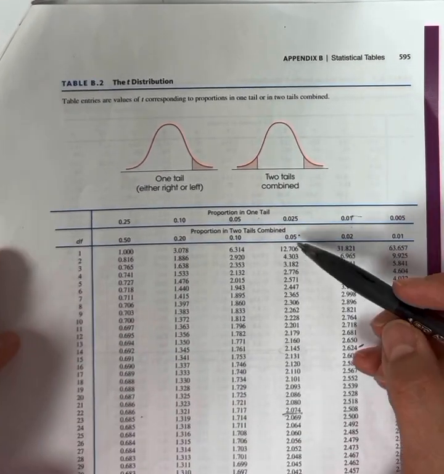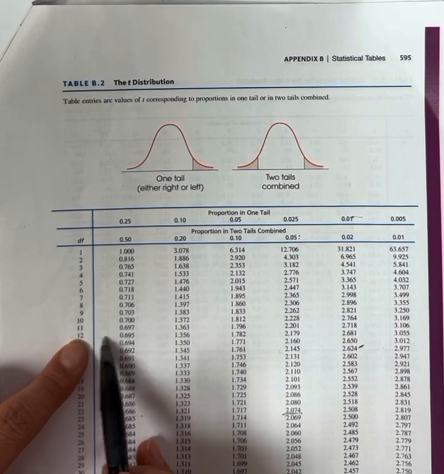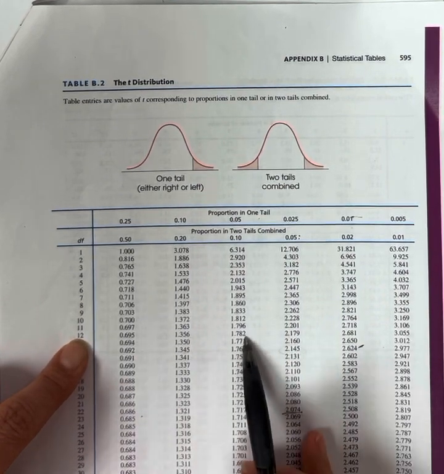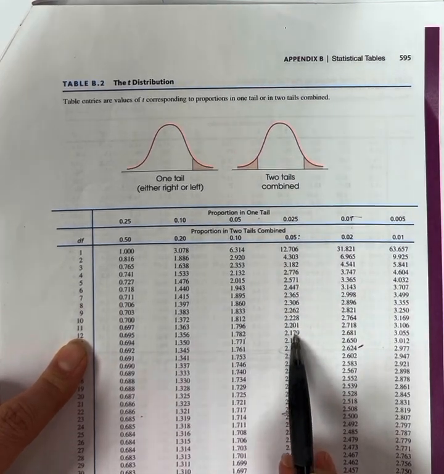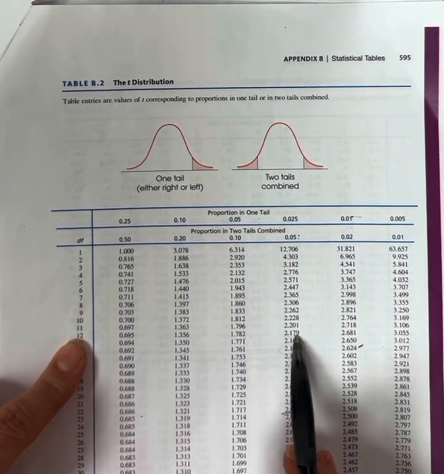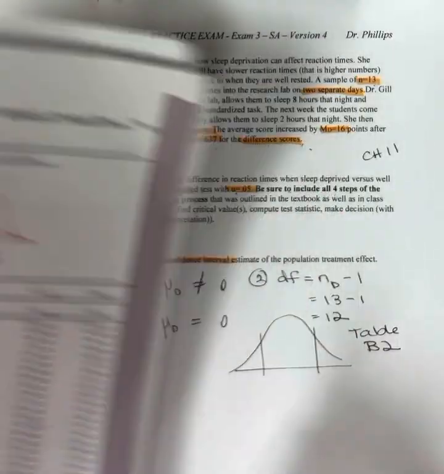Yes, I know I just calculated it. It already escaped my brain. So 12, and I'm going to read across. A straight edge would probably have been useful here. But my critical values are plus or minus 2.179.